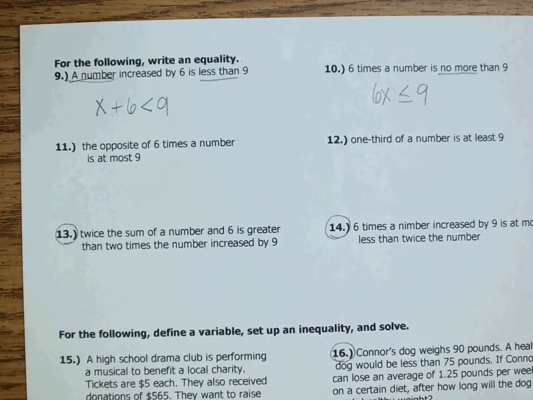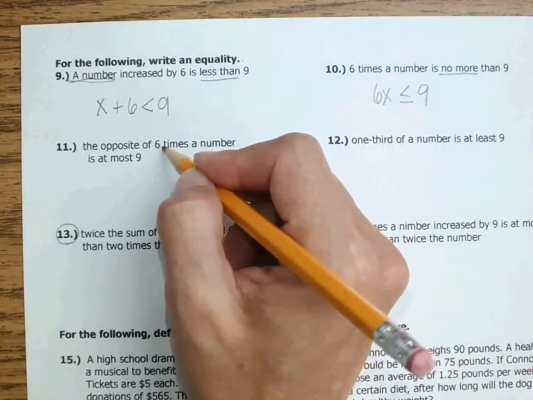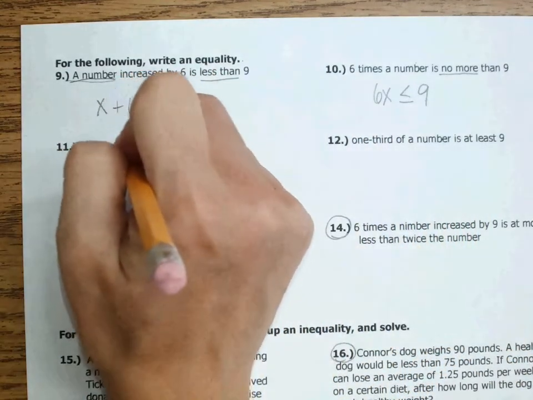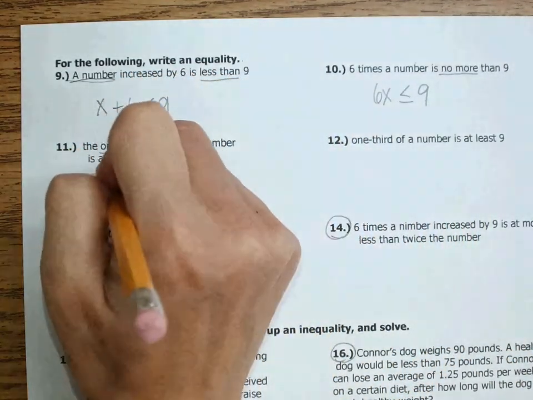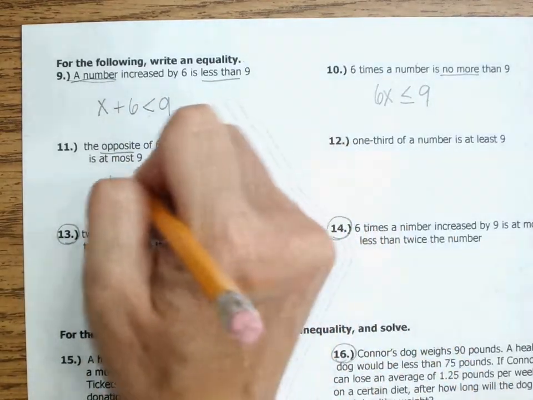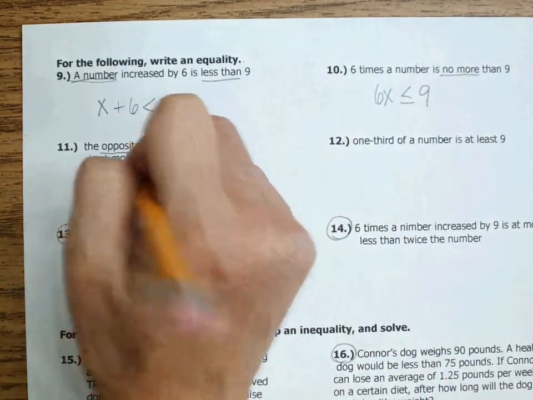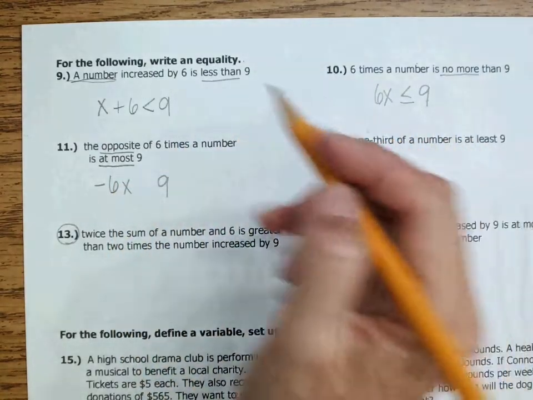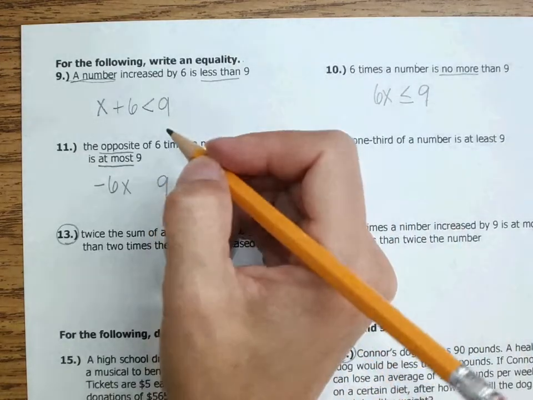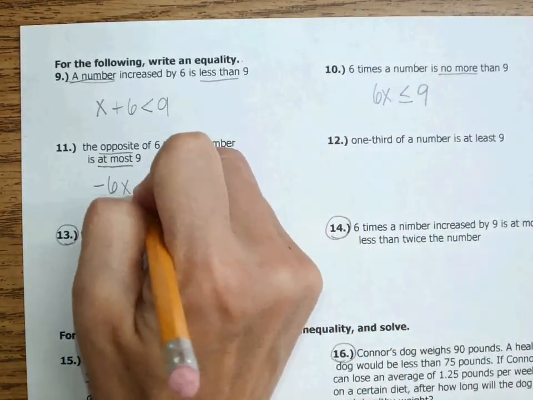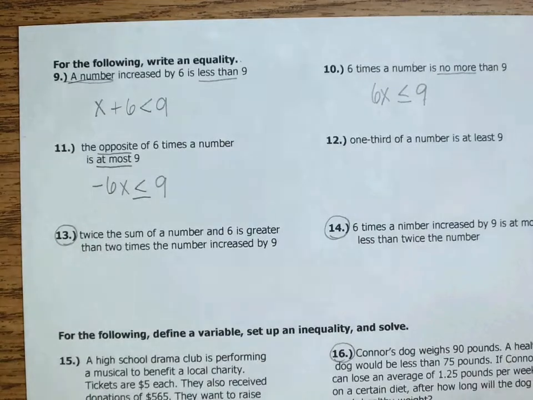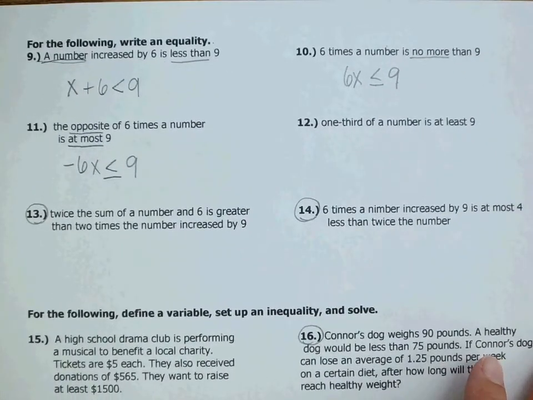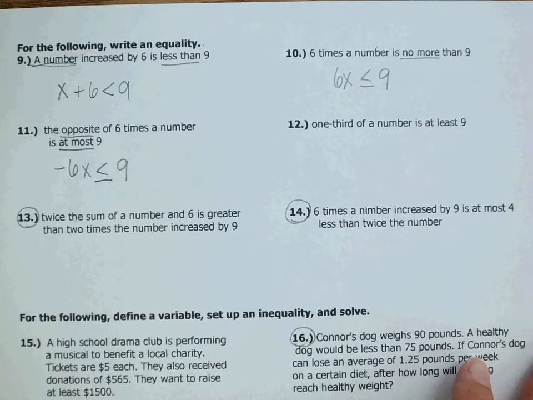Okay, let's try number 11. The opposite of 6 times a number is at most 9. So the opposite of 6, that's going to be your negative 6, times a number is at most 9. So again, at most 9, very similar to number 10, where we are not going to be going greater than 9, but we can equal 9. Okay, so kind of think about this, talk these out as you come up with which symbols do I use.